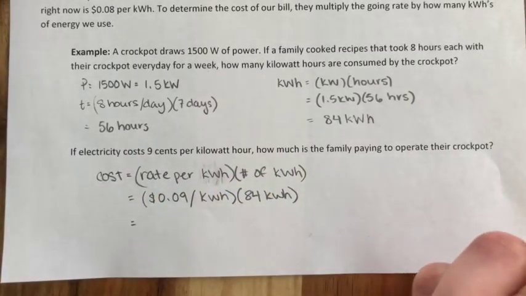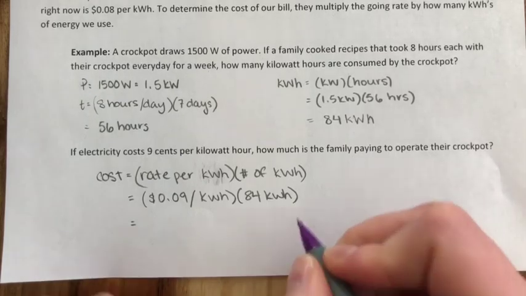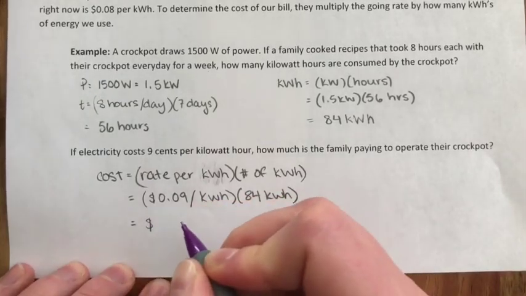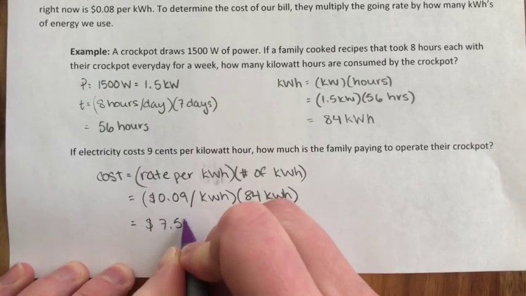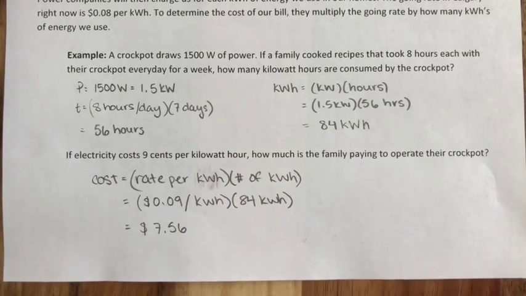So 0.09 times 84 is going to give us $7.56. So that's not a ton, right? That's a reasonable amount, but that's per week, and if they do that every day in a whole month, then that's lots. So about 4 times that, and then that's only one appliance, right?